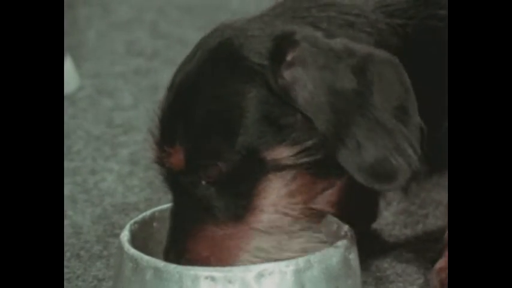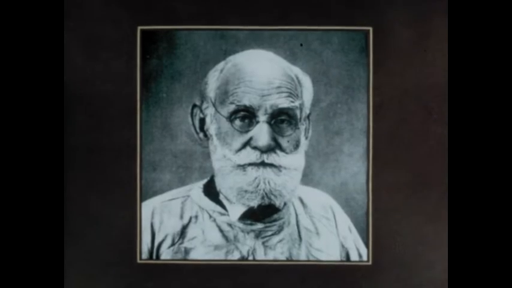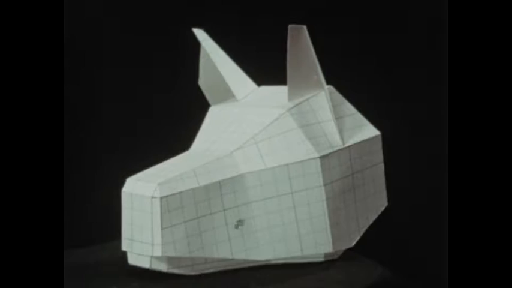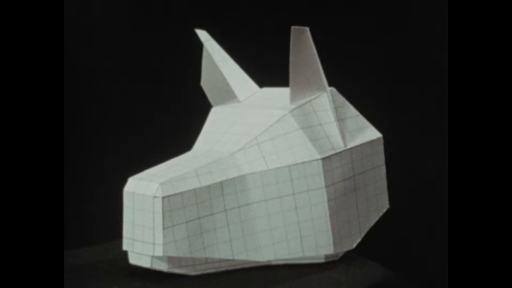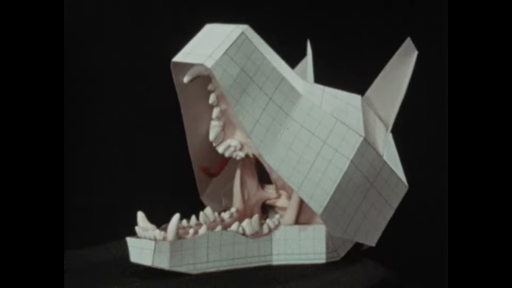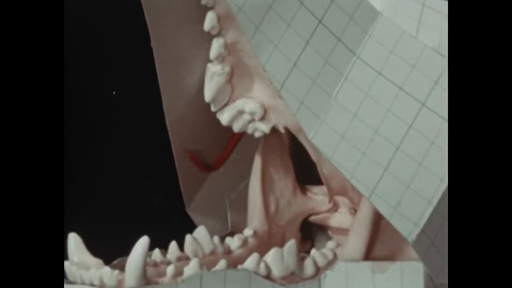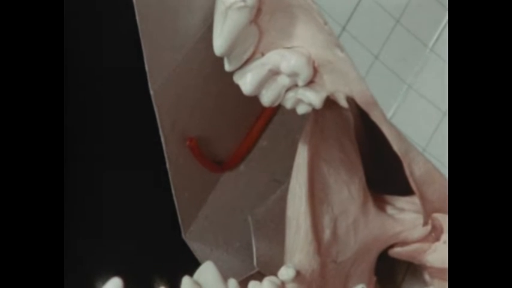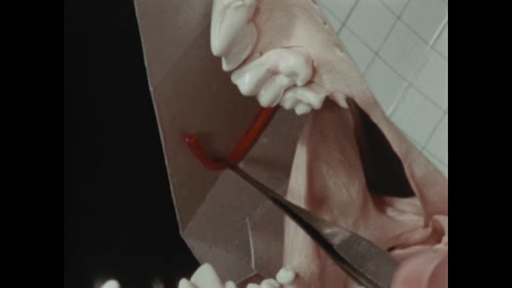For example, the saliva reflex in dogs was the basis for a famous series of experiments performed by the Russian scientist Ivan Pavlov. To see what he learned, we can reproduce some of his experiments. A model of a dog's head can demonstrate how saliva is secreted into the mouth. There are 3 pairs of salivary glands. This tube represents a narrow duct that carries saliva from a gland near the dog's right ear.